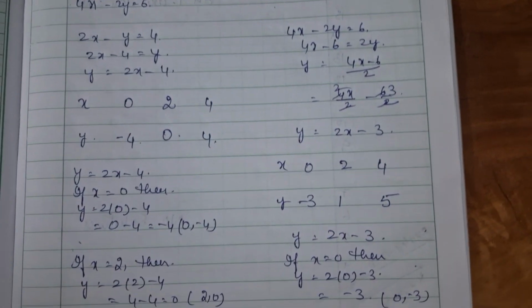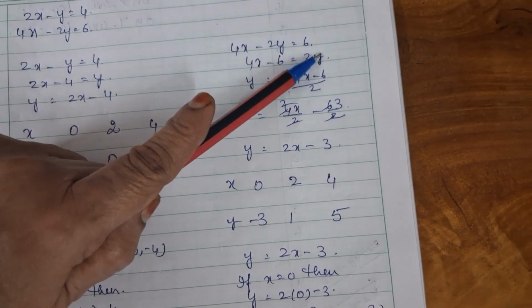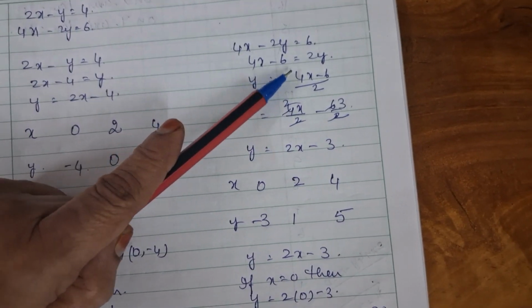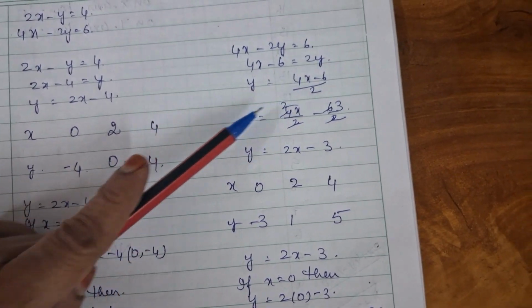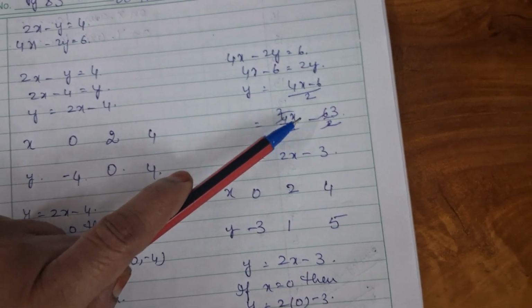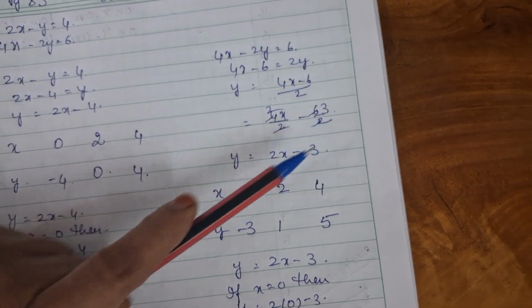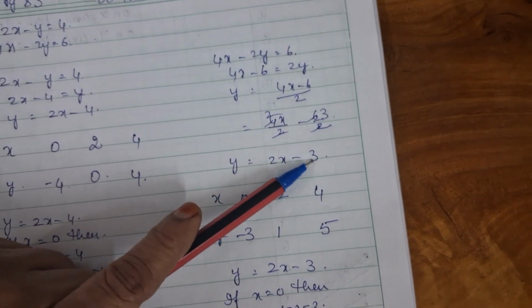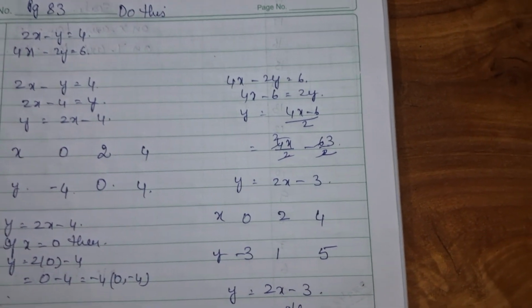And the second equation is 4x minus 2y is equal to 6. That is 4x minus 6 is equal to 2y. Y is equal to 4x minus 6 by 2. That means 4x by 2 minus 6 by 2. That is y is equal to 2x minus 3. If y is 2x minus 3, what is x, children?